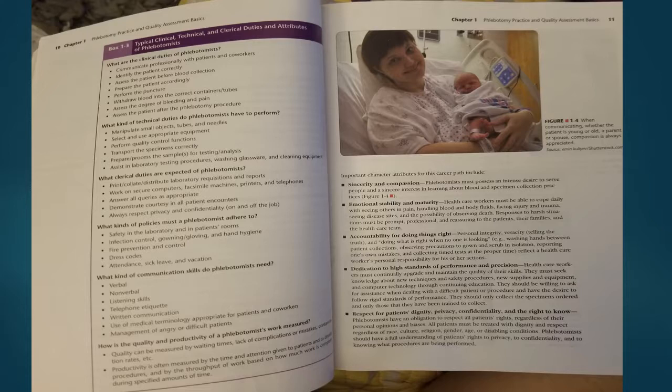What kinds of policies must phlebotomists adhere to? Safety in the laboratory and patient's room, infection control, gowning, gloving, and hand hygiene, fire prevention and control, dress codes, attendance, sick leave, and vacation. What kind of communication skills do phlebotomists need? Verbal, nonverbal, listening skills, telephone etiquette, written communication, use of medical terminology appropriate for patients and coworkers, management of angry or difficult patients. How is the quality and productivity of phlebotomist work measured? Quality can be measured by waiting times, lack of complications or mistakes, contamination rates, etc.